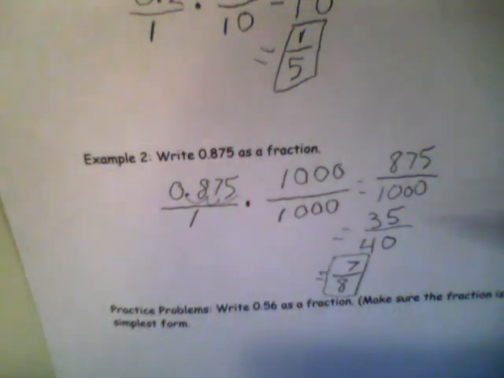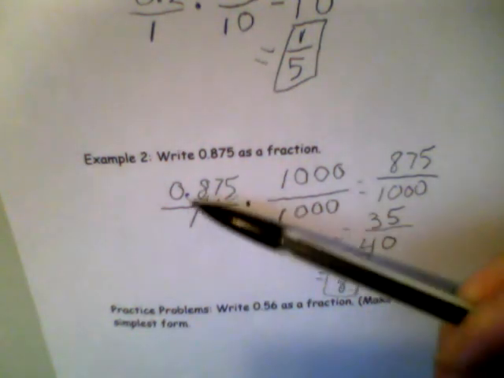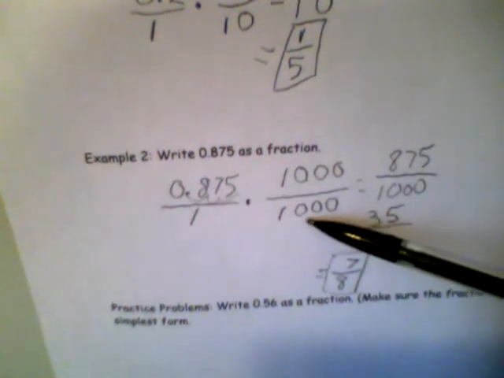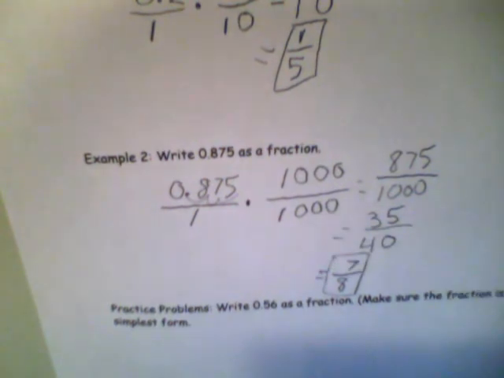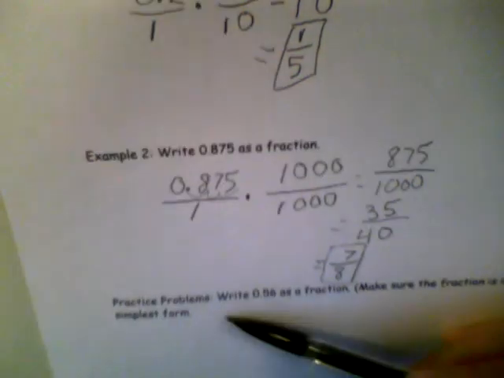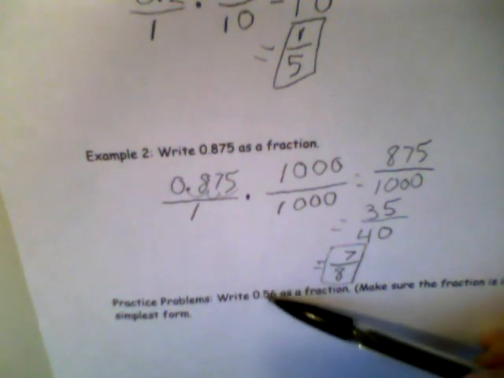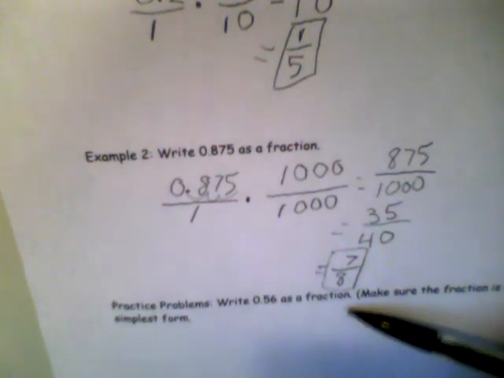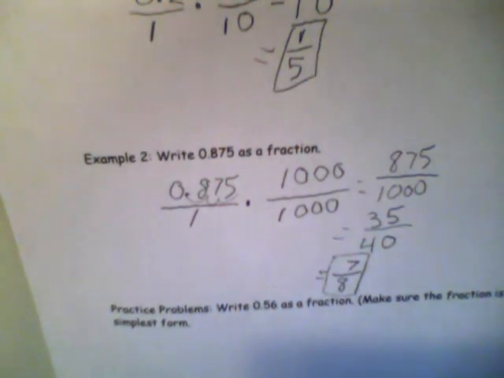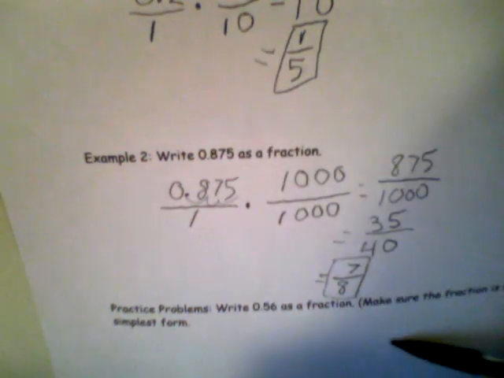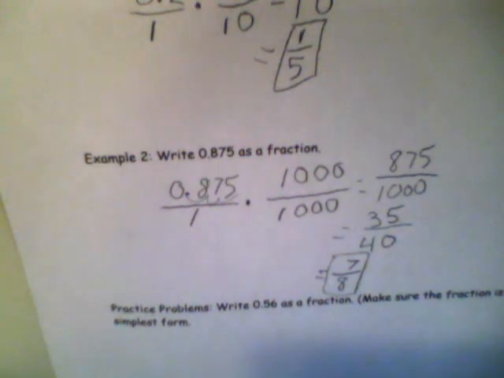Now I usually won't give you decimals where you have to put it over 1,000. A lot of the decimals I'm going to give you will be numbers that are multiplied by 100. So go ahead and try this practice problem. I want you to write 0.56 as a fraction, and you need to make sure that the fraction is in simplest form. So you have this practice problem, but you also have a few more practice problems on the back that reiterate previous material.